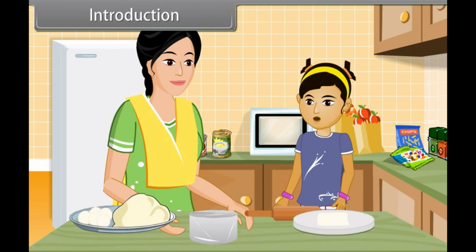Mom, what are you doing? Ria, I'm wrapping the tiffin by using foil. Mom, I want to ask you something. What is the type of foil you are using? This is an aluminium foil used for packing purpose. Okay, Mom. But how aluminium transforms into thin foil shape?